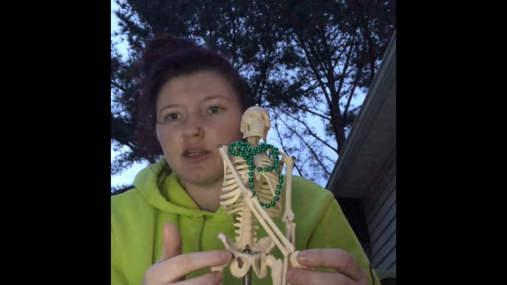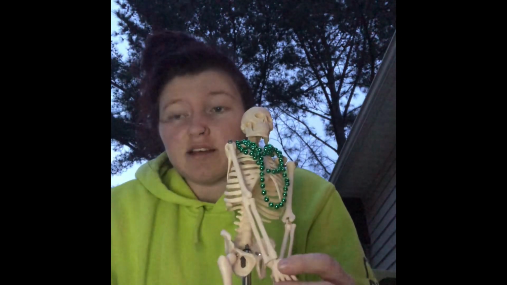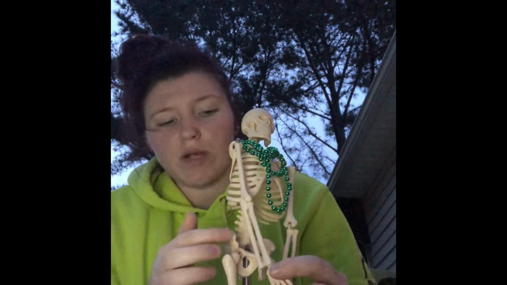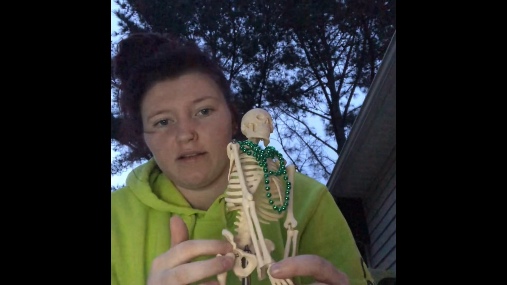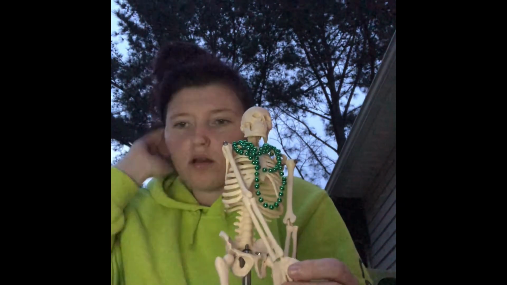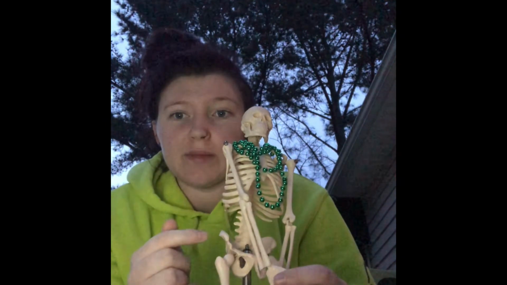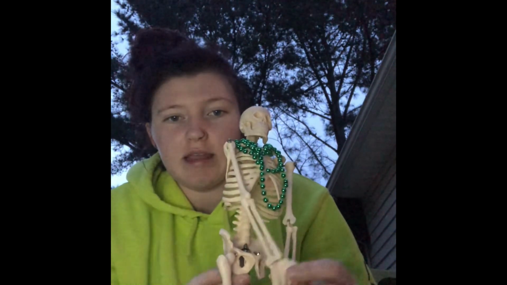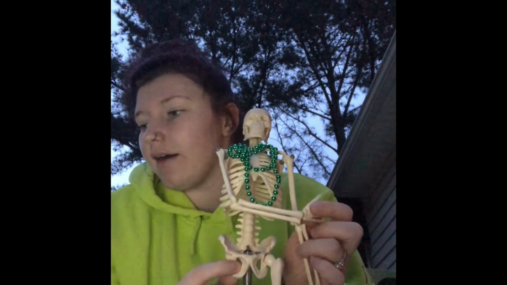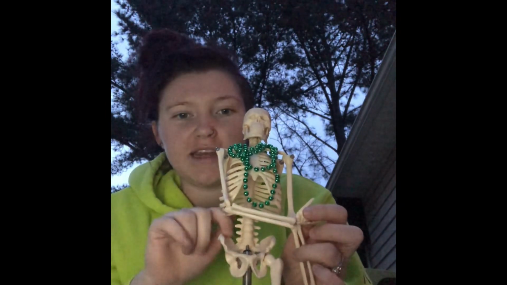The acetabulum is going to be the stretch right here on the outside where it goes in. The obturator foramen is going to be the holes in the pelvic bone, and his leg just fell off, I'm sorry. The ischial tuberosity is going to be right in here.